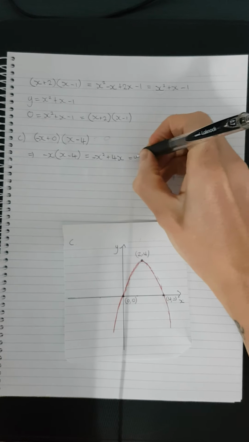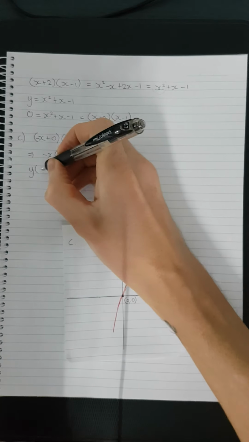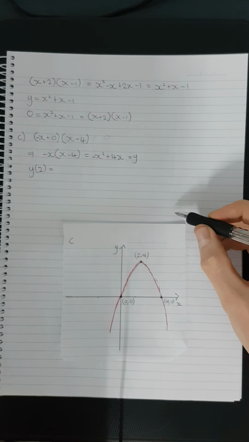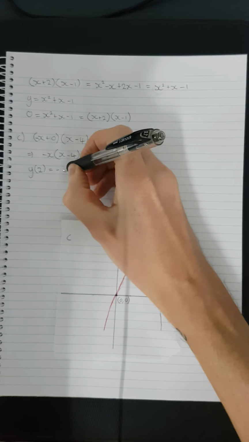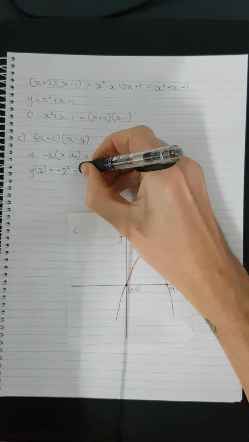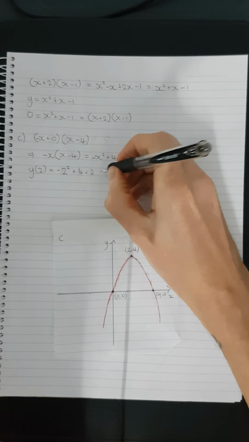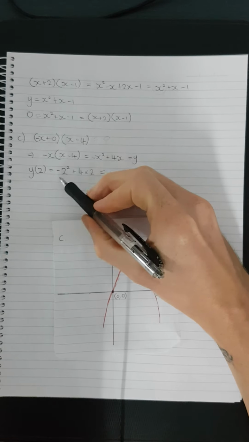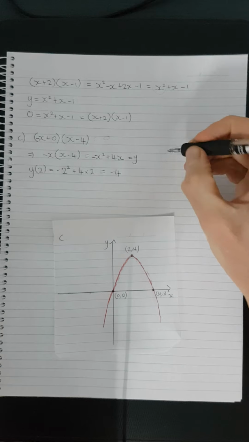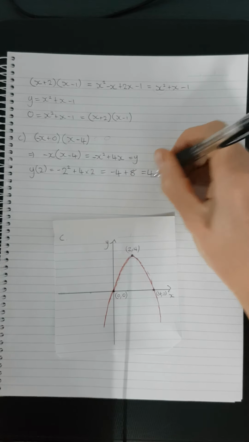And so let's say that equals y. It's our function. So let's say y of 2, so y when x equals 2 is going to equal this, so it's going to be minus 2 squared, because we're substituting 2 in for x, plus 4 times 2. That's going to equal minus 4, because 2 squared is 4, plus 4 times 2, which is 8, and that equals 4.